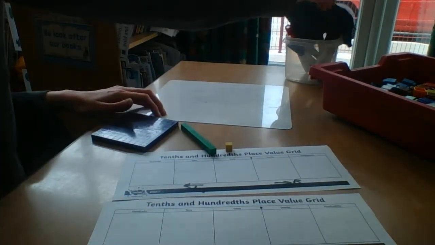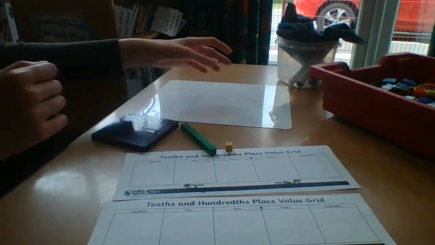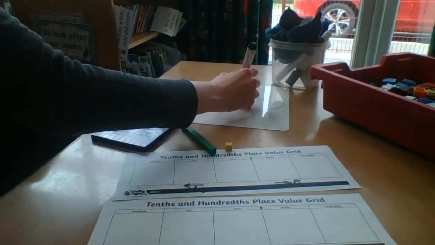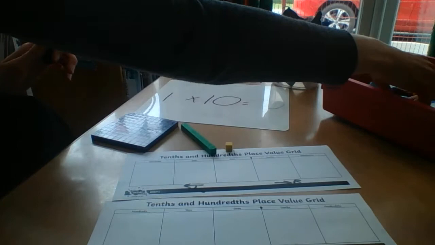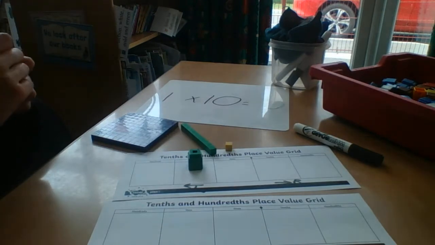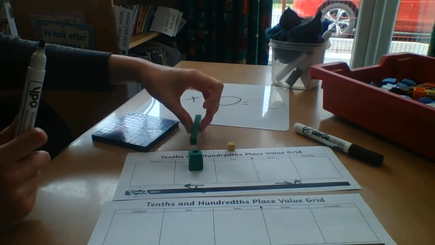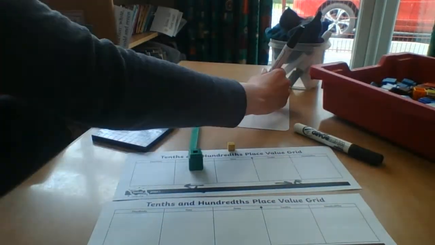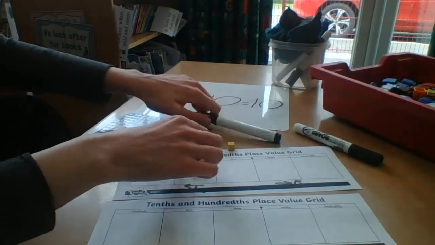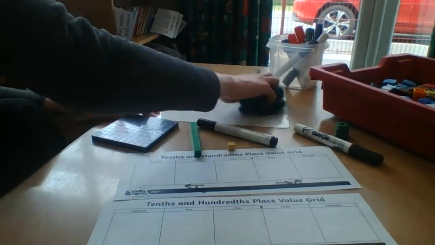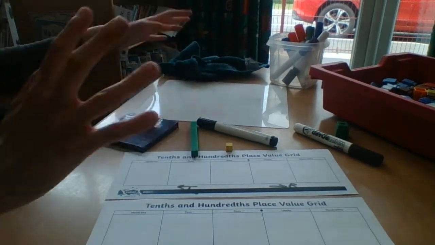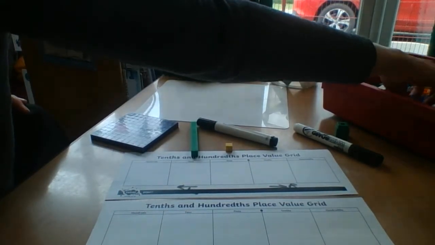If I wanted to do 1 times 10, exactly the same thing. I would have 1 cube in the ones column, and I would move it one place to the left. So instead of 1, I have 10. 1 in the tens column, 0 in the ones column. Okay, so that's multiplying by 10, and we can all do that with one-digit numbers, but that is why that happens. So now we're going to have a look at dividing by 10.